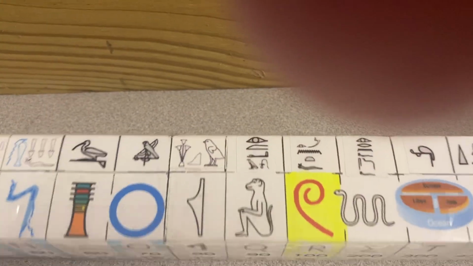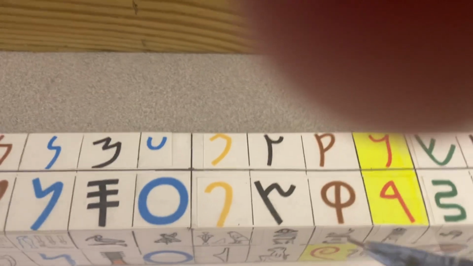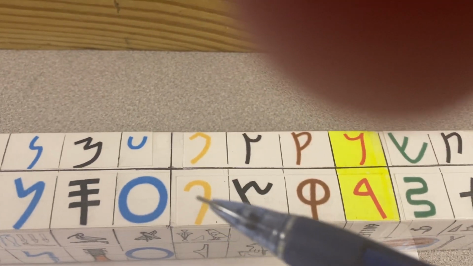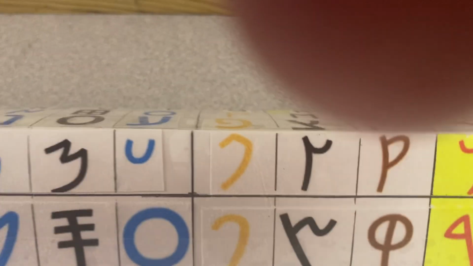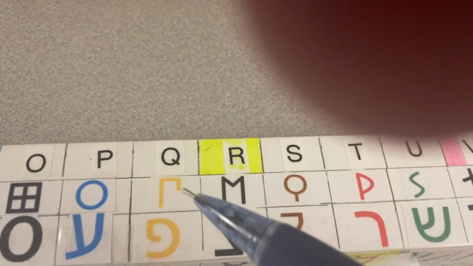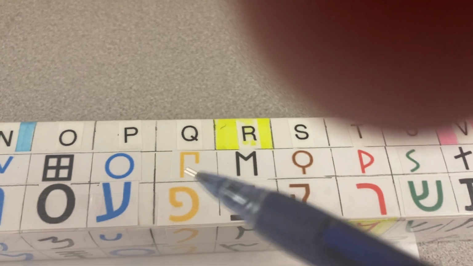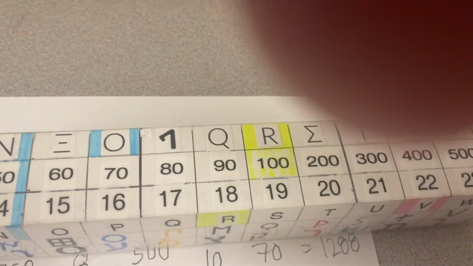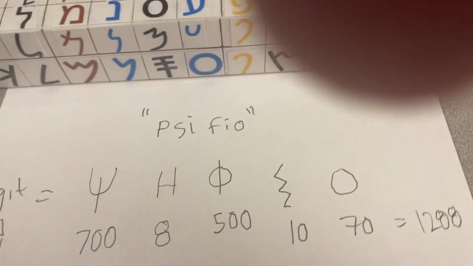So if we look at the evolution of pi, we can see in Phoenician it's sort of still curved a little bit. And we have Aramaic, Hebrew is the P, and then Greek became this. And this is the Etruscan, and then Greek became our normal pi. And then the second letter is H.